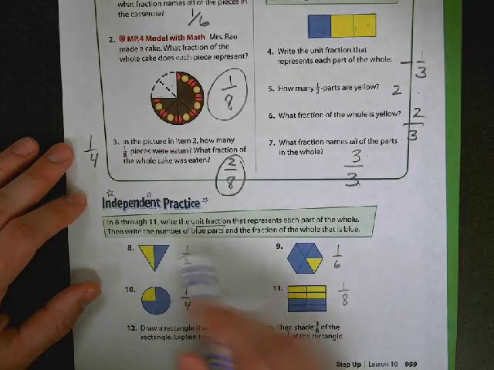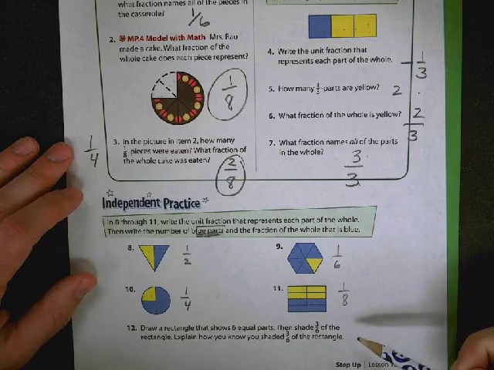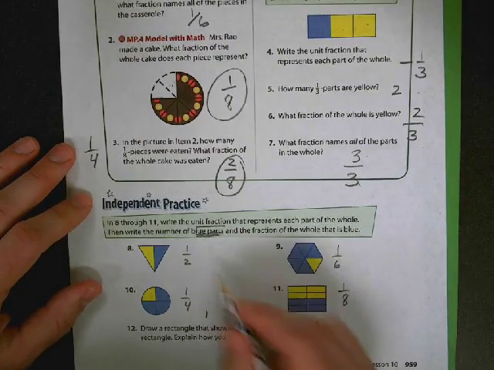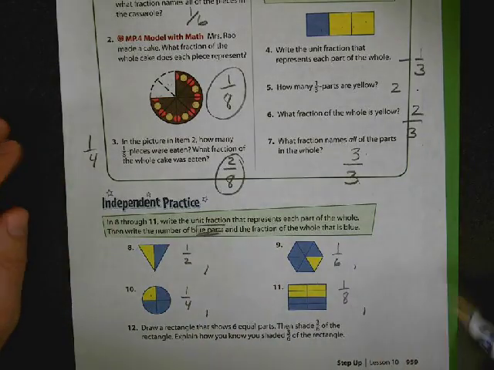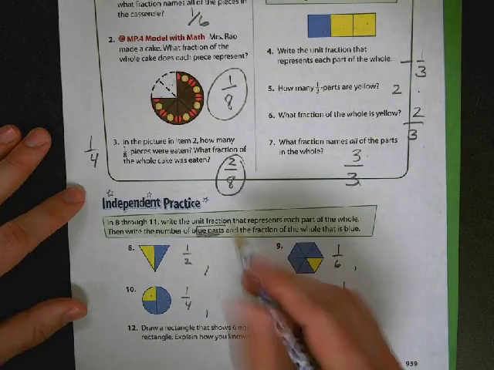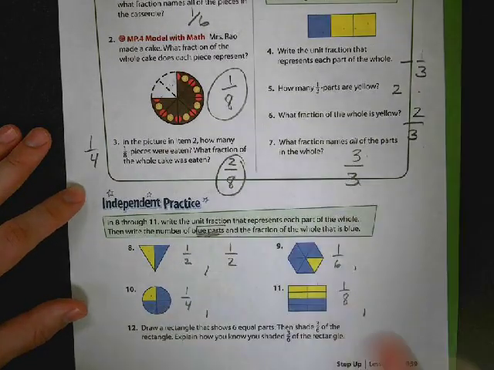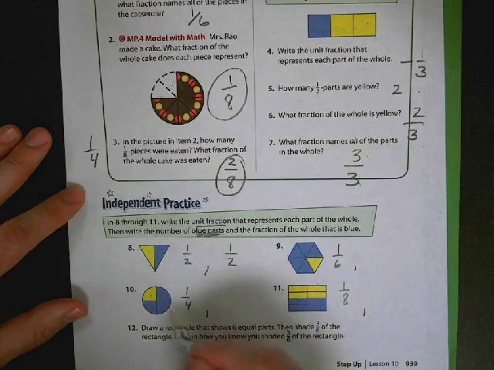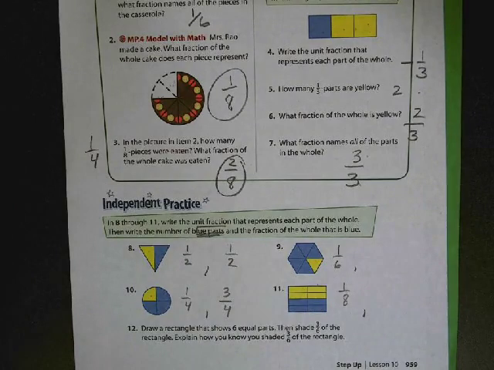Now it says then write the blue parts. So what part's blue? So now you have to write another fraction here. So I know this is halves, fourths, sixths, eighths. Then I got to figure out how many are blue. Well, this one's the same. It's 1 out of 2. This is 1, 2, 3. So 3 out of, it's not 3 out of 3. It's 3 out of total 4. 3/4. Go ahead and try these two, the blue over here.